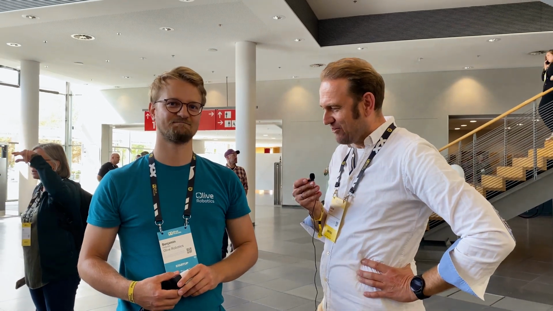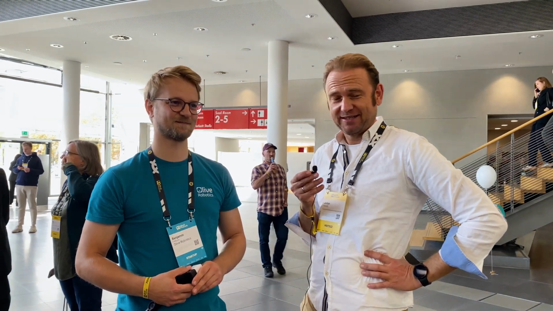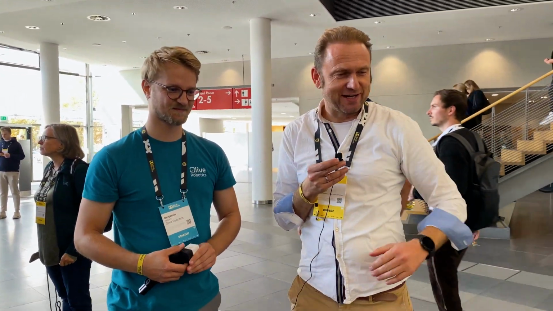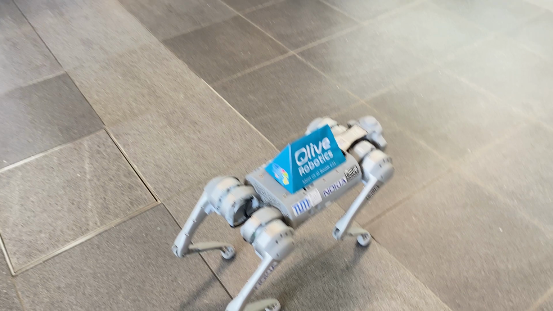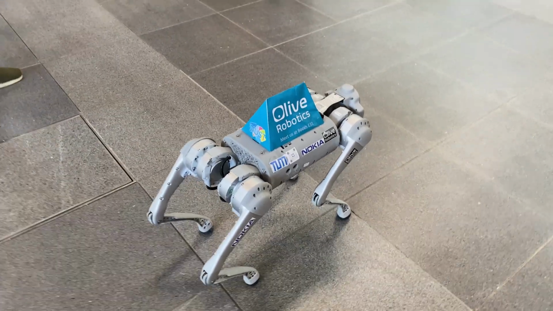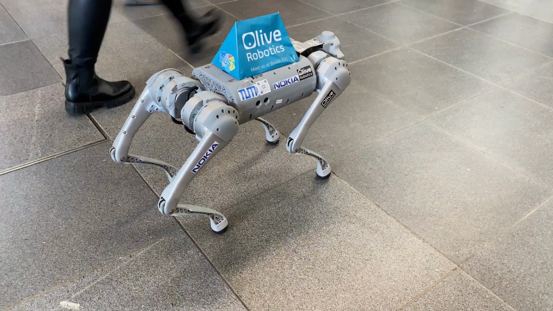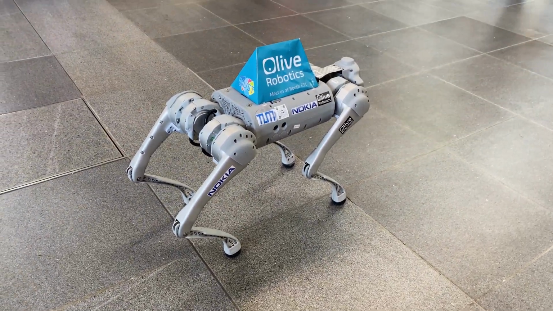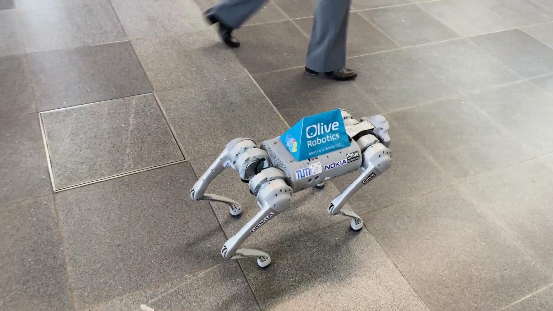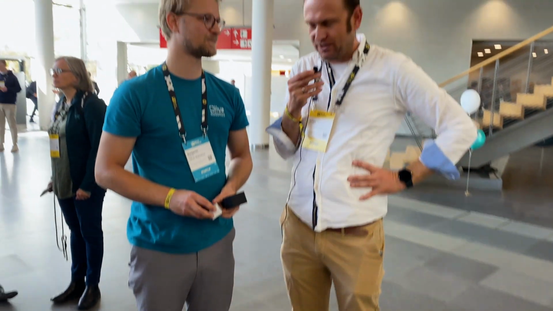Standing here with Benjamin Felbrich from Olive Robotics, and maybe you can switch the camera here because we see one really nice device. I think it's a dog or something like a dog. So this is obviously a robot. So what are you doing with that? What are the use cases for these kind of devices?